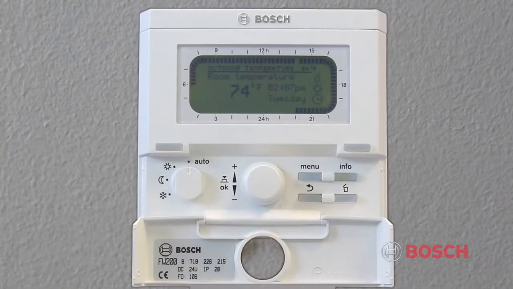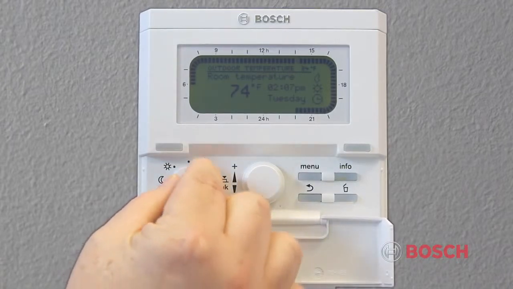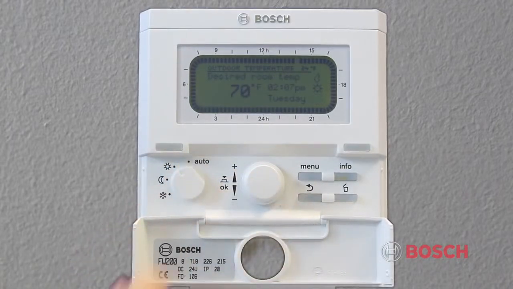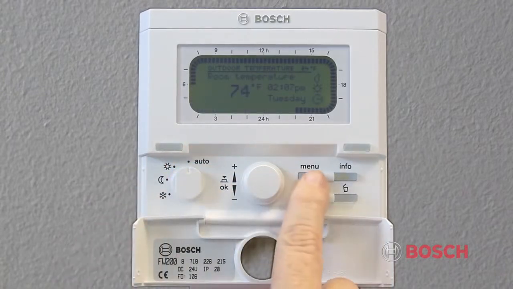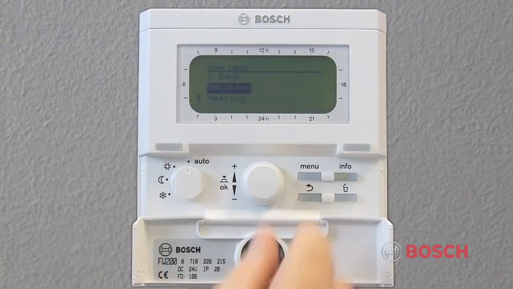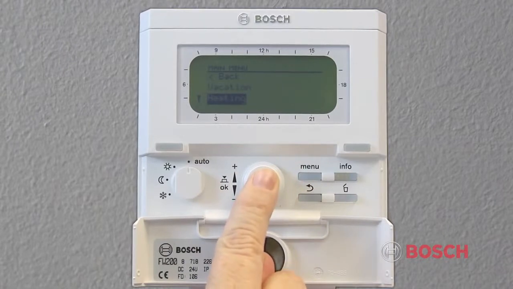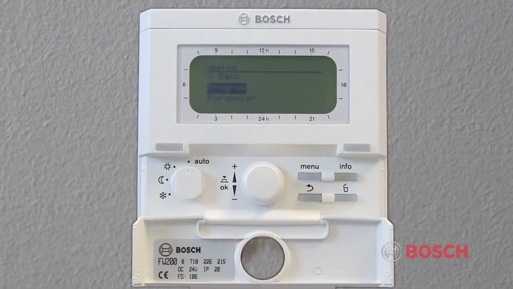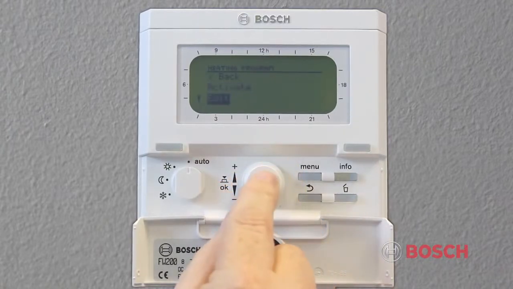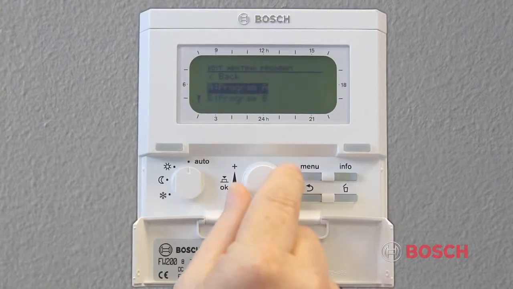To set the controller for constant heat, in other words, no night setback, this can be done in two ways. First, you can turn the selector to the comfort symbol. Second, you can change the programming. To change the programming, press and release the menu button. Vacation will be highlighted. Turn the dial one click counterclockwise to highlight heating, and then push the dial to select. Program will be highlighted. Push the dial to select. Activate will be highlighted. Turn the dial one click to highlight edit and push the dial to select.